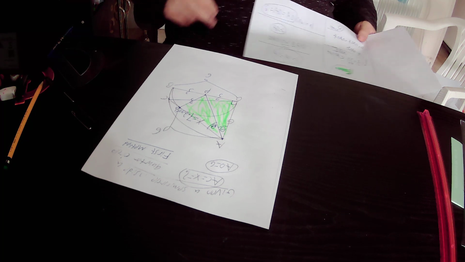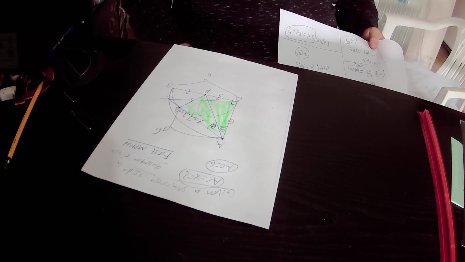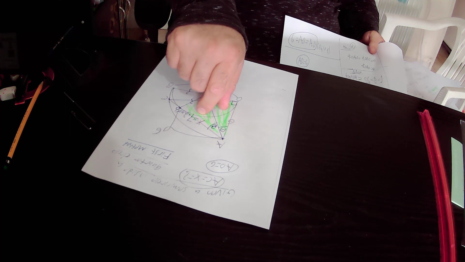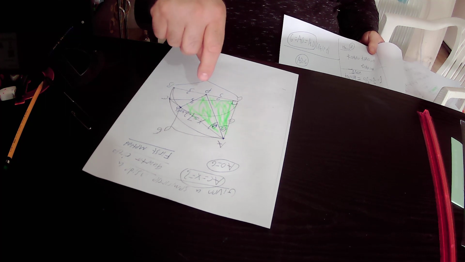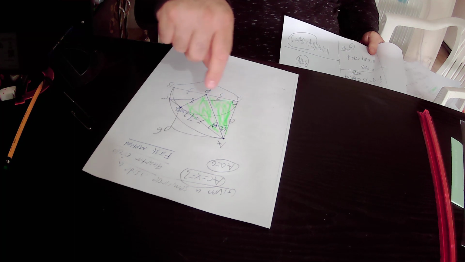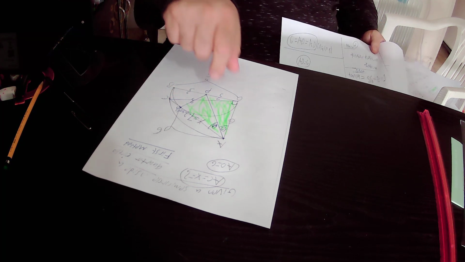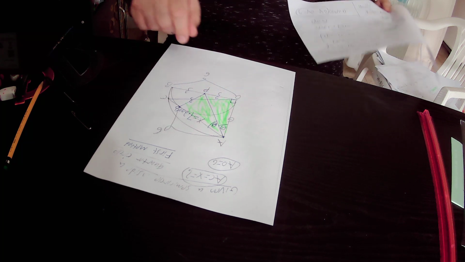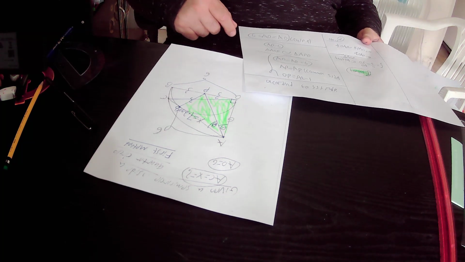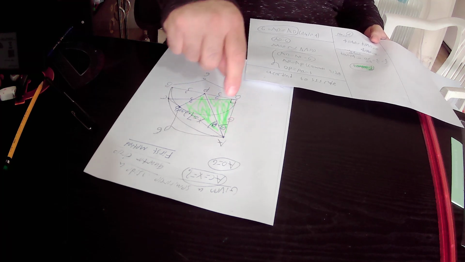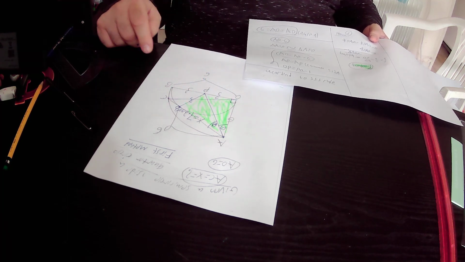And then we actually proved that the two green triangles, triangle AOP is congruent to triangle APD, according to the side rule. So why are those two green triangles congruent to each other? First of all, we just found out that AO equals AD equals 6 units.